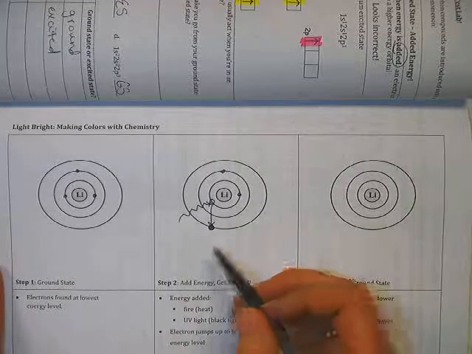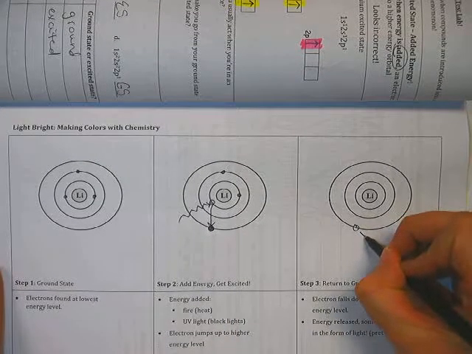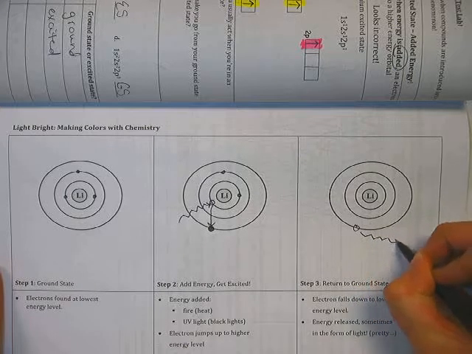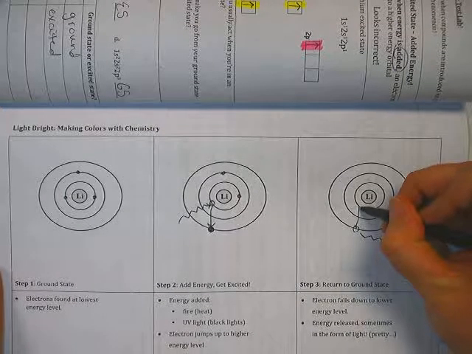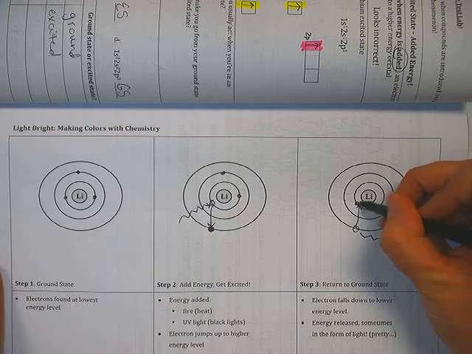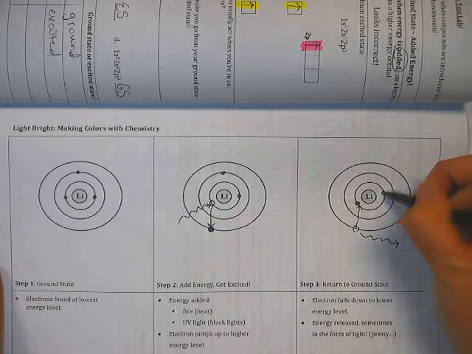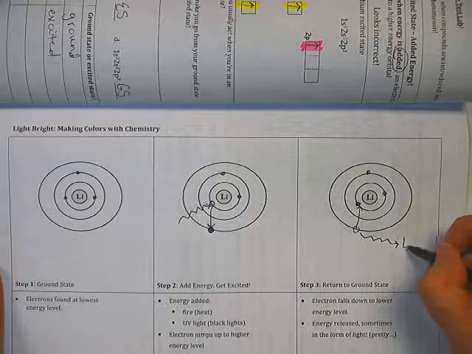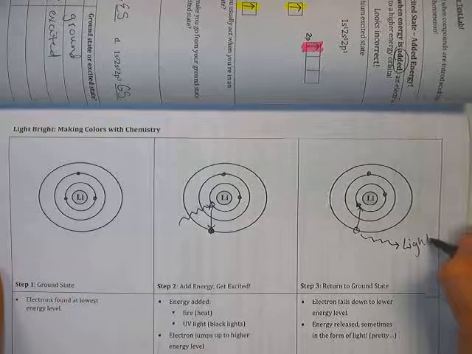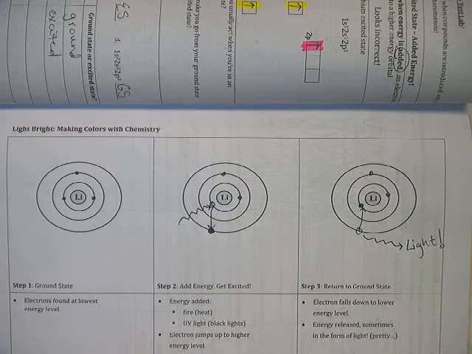Then, if that electron gives off that extra energy and falls back to its ground state, when it gives off that extra energy will be light. And sometimes it will be different colors of light. When you're done drawing this, turn the page.